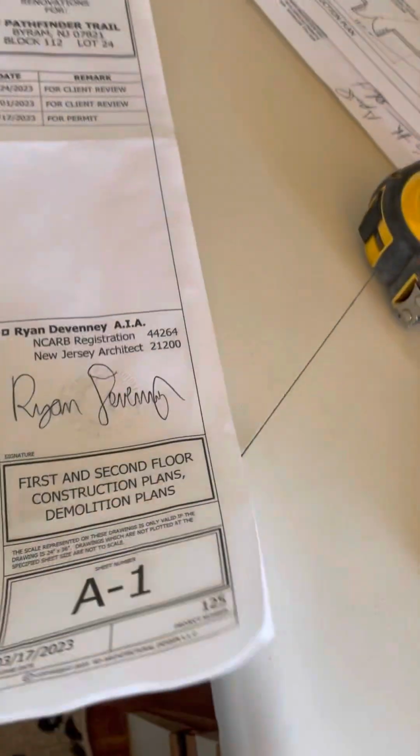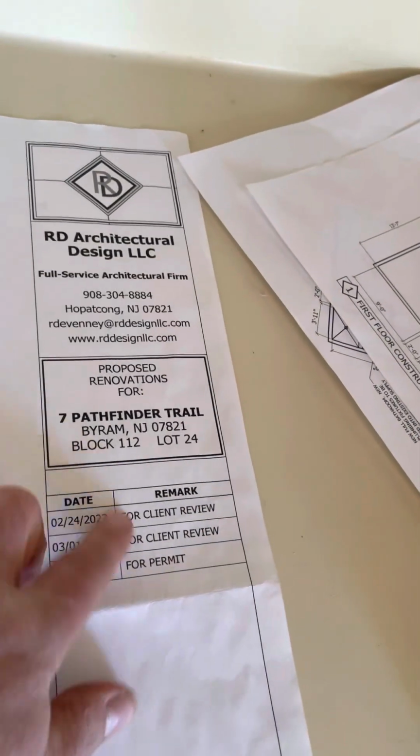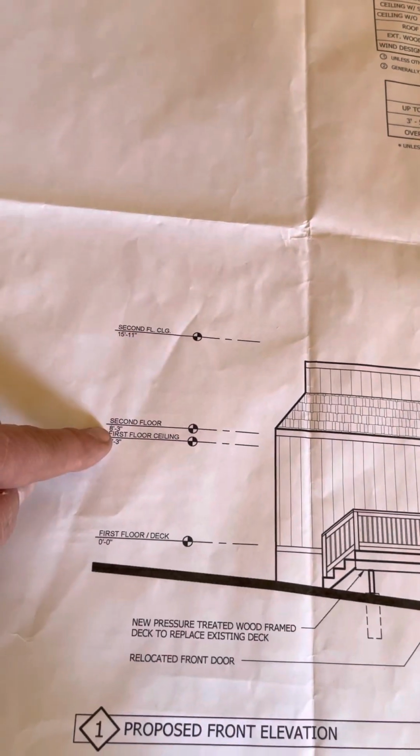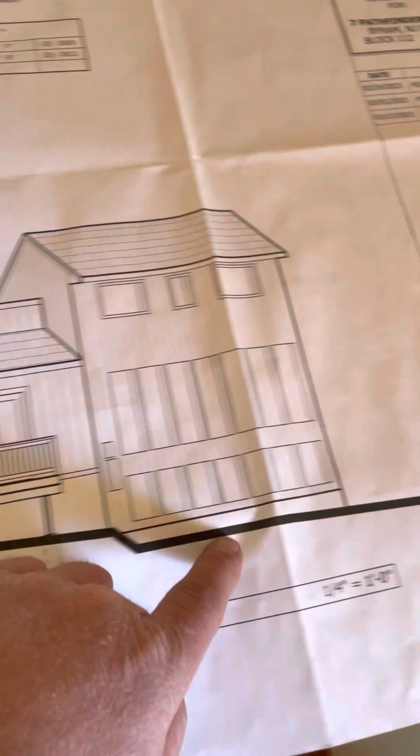Now, if we go to the second page, again, we have a heading. Every page is going to have a heading on it. We're going to get our standard elevation for what the house is actually going to look like. All right. It's going to tell you how tall everything is, all your peaks, your elevation of your land.